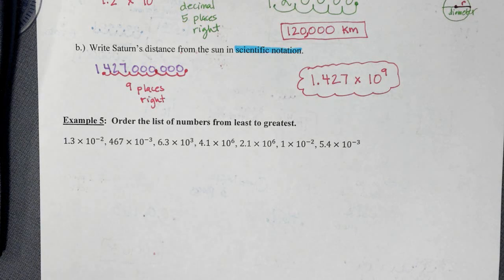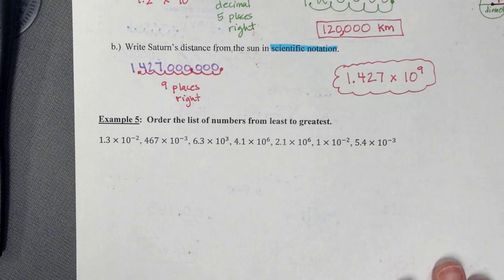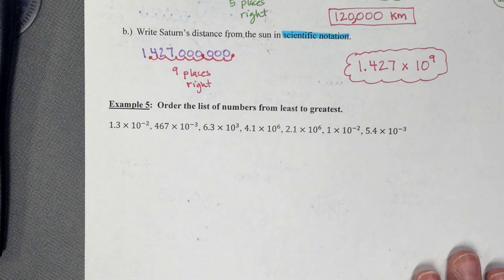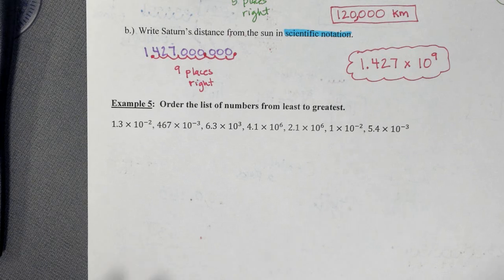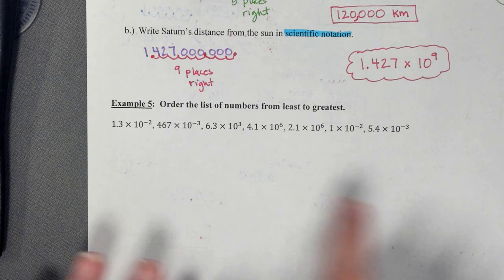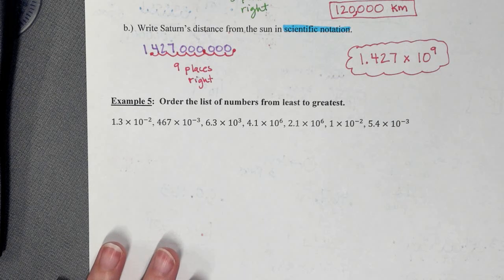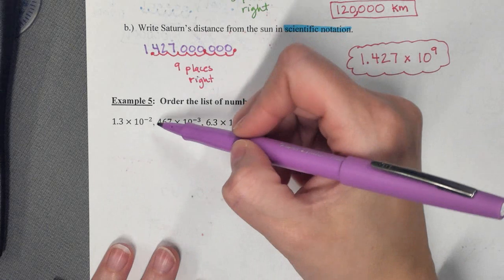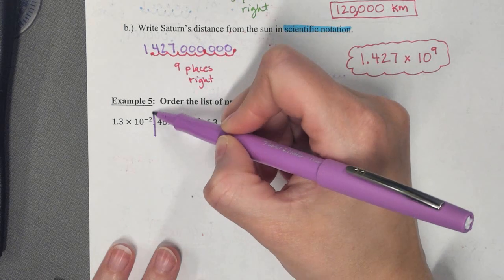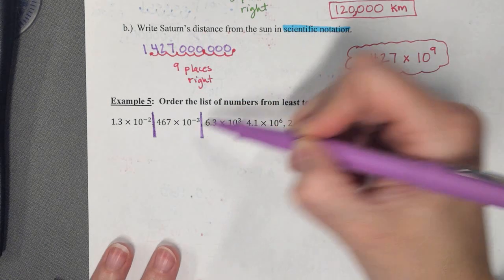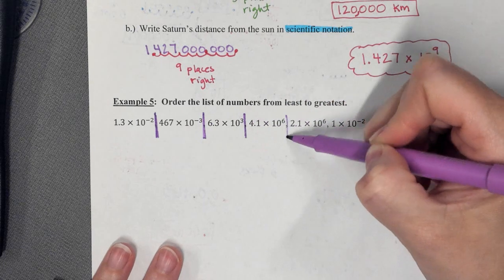Okay, so for the last one, we just have to order the list of numbers from least to greatest. So for me, this is hard to look at. That looks like a lot of numbers close together. I don't like that. So what I do is I like to separate them like this, so I can see each number.